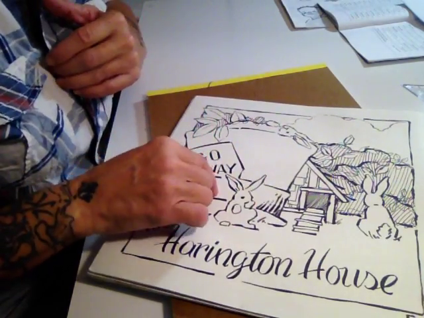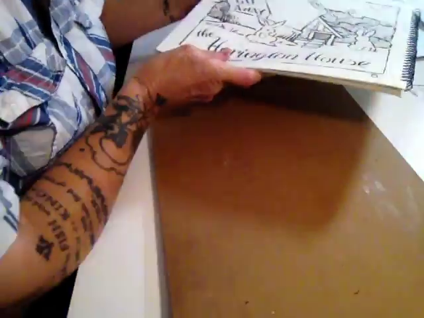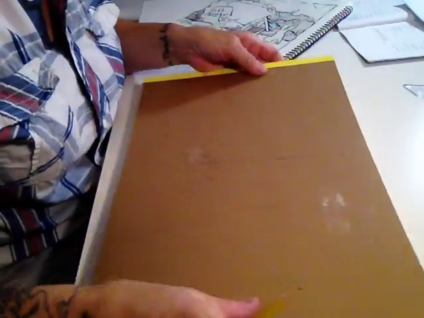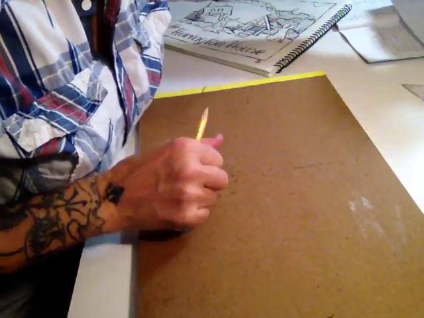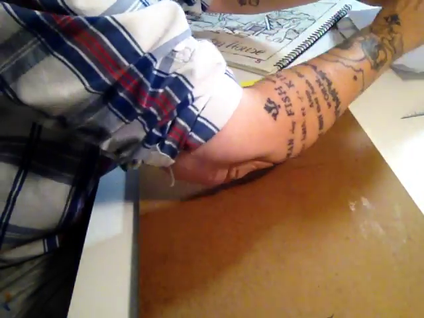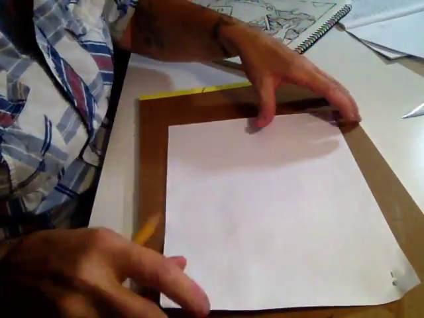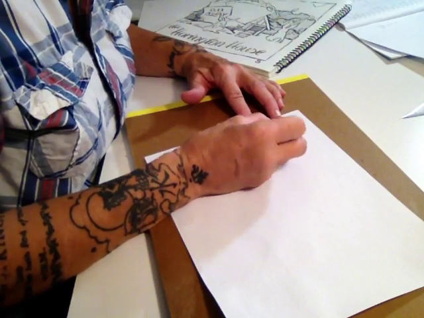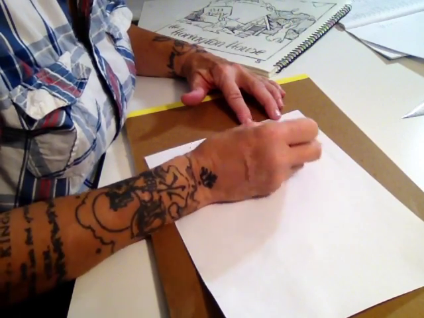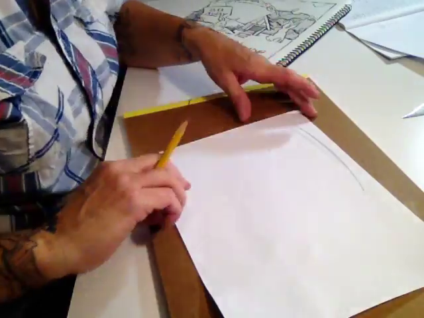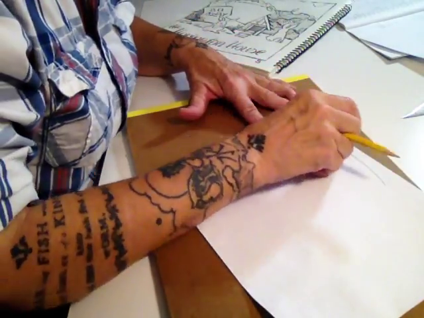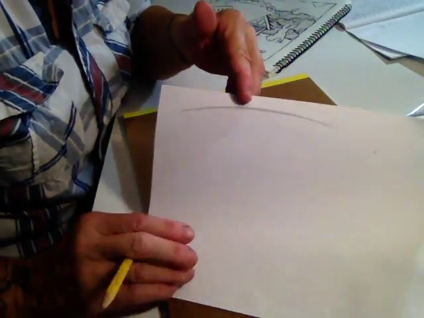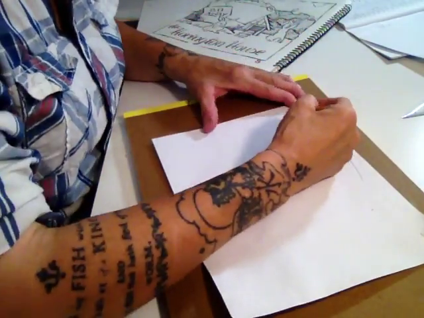So this is what we're going to work on today. Let's grab our paper. Once again, I'm not using my fancy paper that I prefer. We're using scrap paper. We're just using what we have around the house. Now to start the top hat, just to get an idea of size, we're going to draw the top, which is just a curvy line, like that. And then two lines coming down.